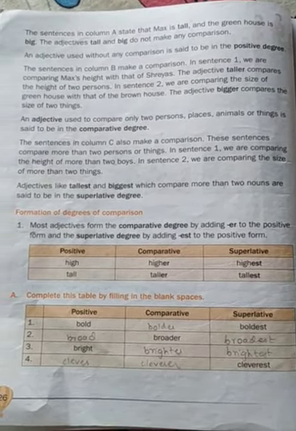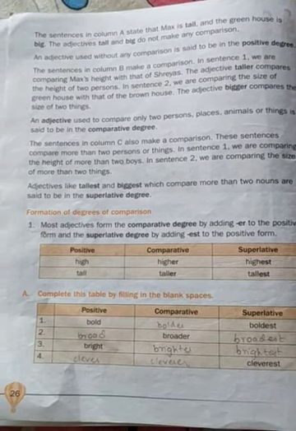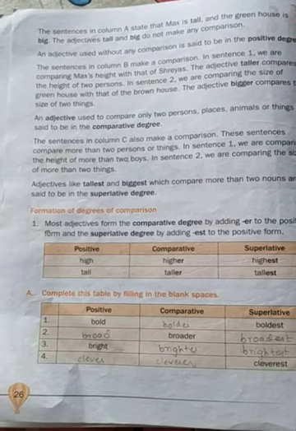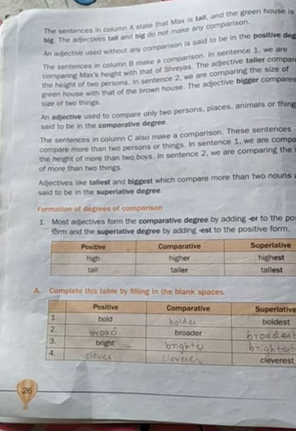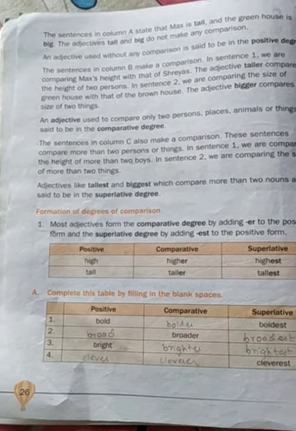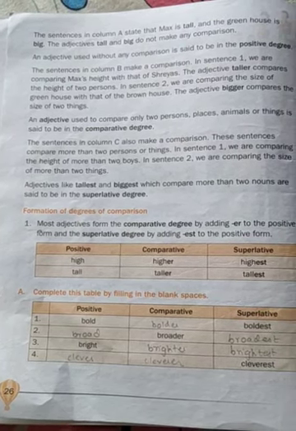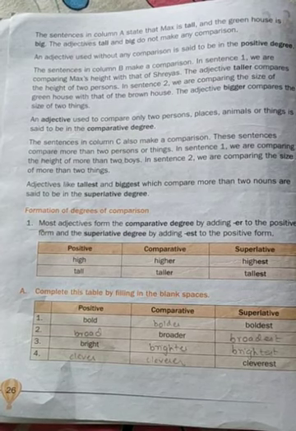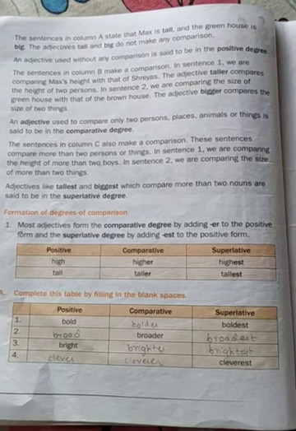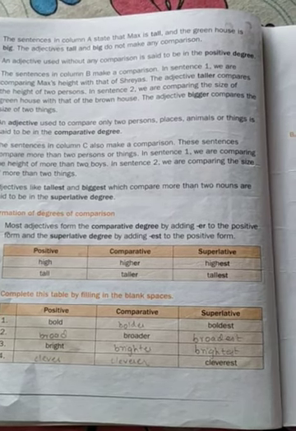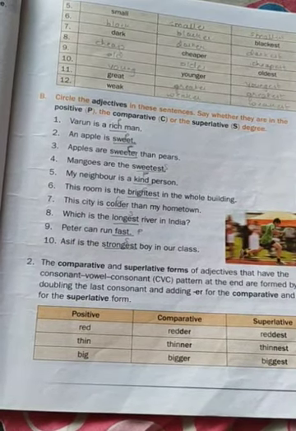When there is a comparison between two things, that time we are using the comparative degree. And when there is a comparison between more than two things, it means many things, that time we are using the superlative degree. Understood? So for that, we saw three rules. Positive degree, normal adjective only; comparative, we have to add er to it; and superlative, we have to add est to it.